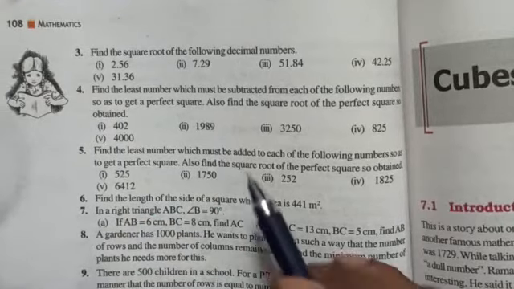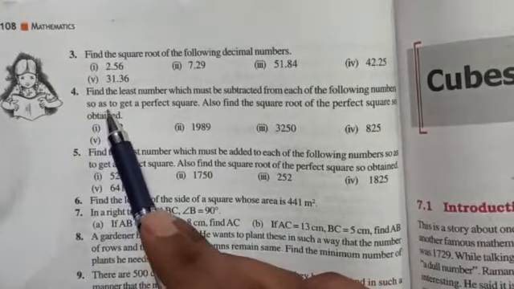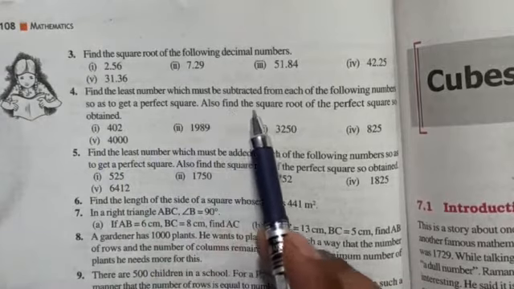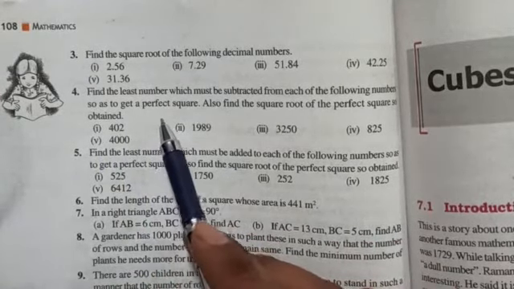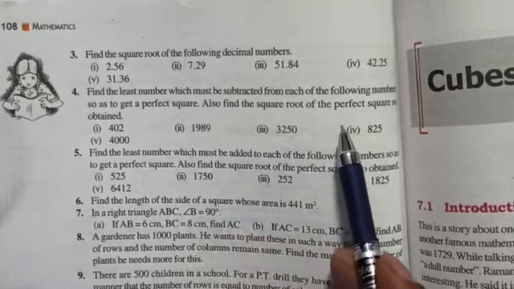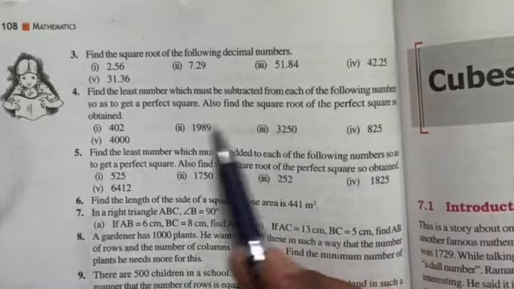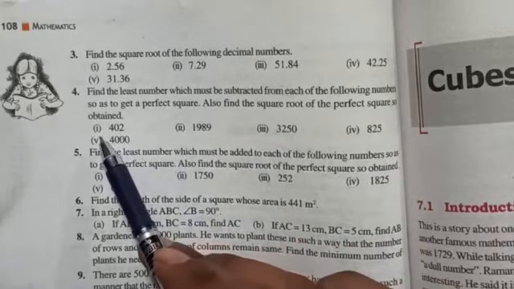Let's study question. Find the least number which must be subtracted from each of the following numbers so as to get a perfect square. Also find the square root of the perfect square so obtained. Roman number 1 is quite fast.